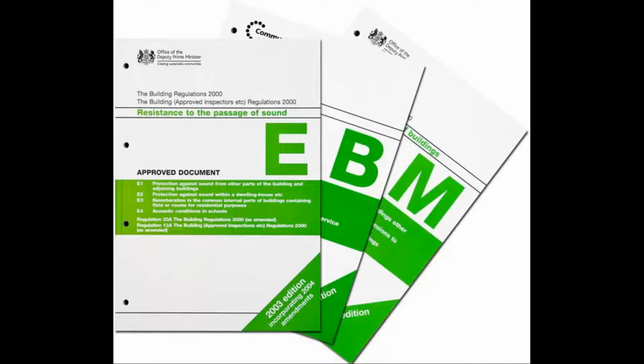Be that, as you can see, Part E, passage of sound. So does a flat in a building resist sound coming from adjacent flats? Or in a fire situation, does a room contain a fire, and can you compartmentalize the other parts of the building to make sure you have safe egress and escape? Part M, for instance, picks up on access. Are buildings accessible for all? Can buildings be modified to make sure they can be accessible in the future should an occupant change their access capabilities?